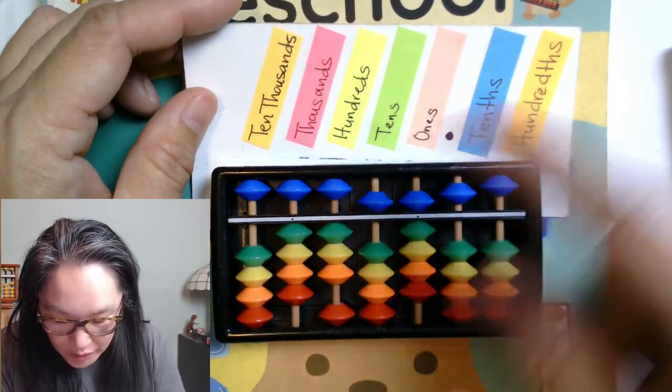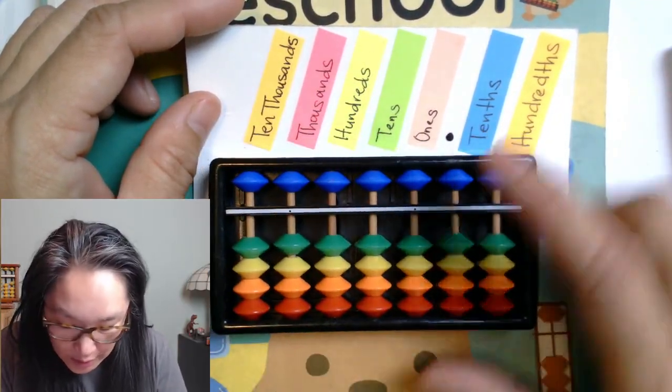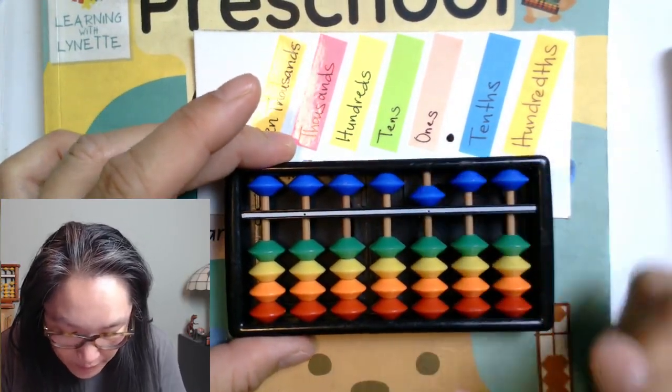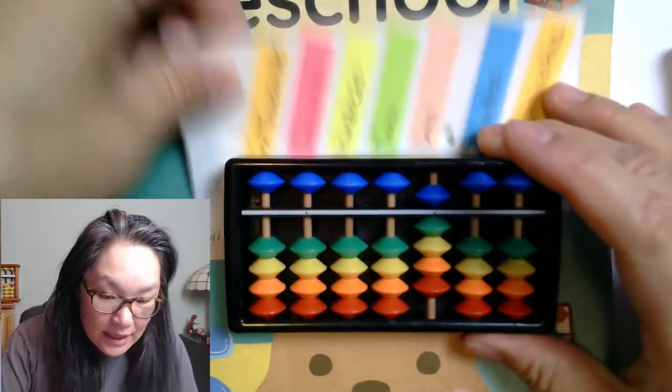But the first thing we're going to do is learn how to read. So I think we're okay with how to read. The next thing we're going to do is understand how to add. When we add, what we're doing is just moving the beads. We have 5 and then 4. That's what 9 is.